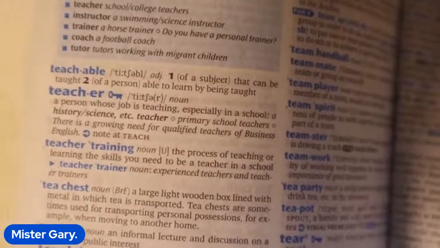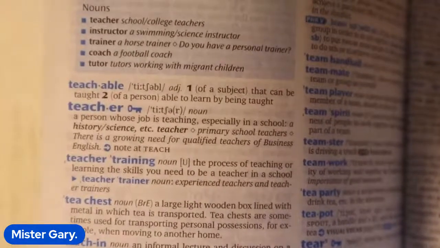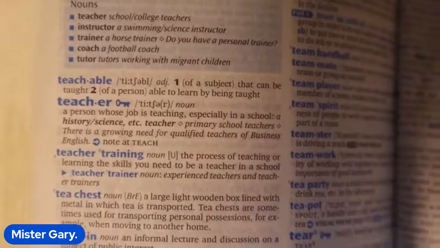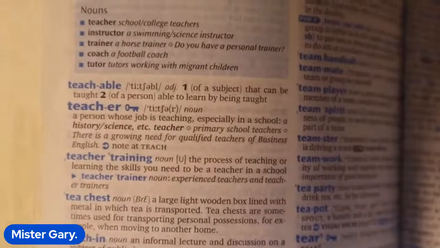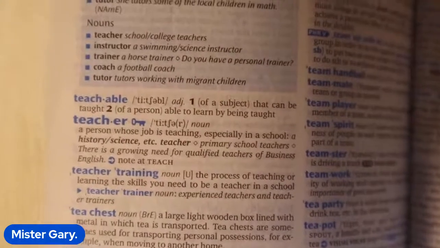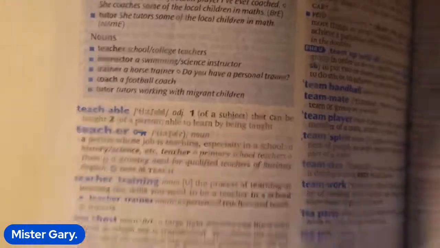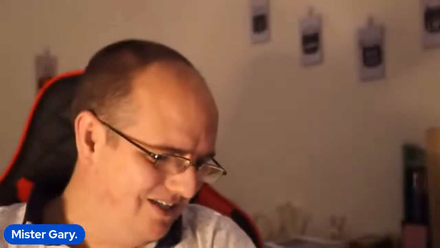A person whose job is teaching, especially in a school, history, science, etc. Teacher, primary school, and there's a growing need for qualified teachers of business English, according to this dictionary. So there we go. Brilliant. I love doing stuff like this and having fun.